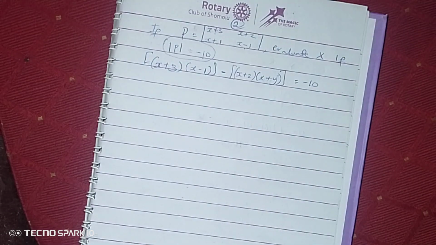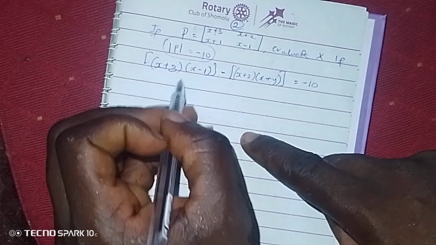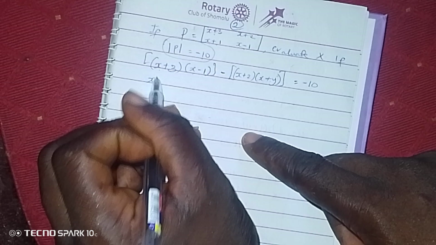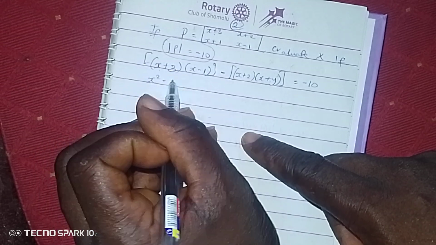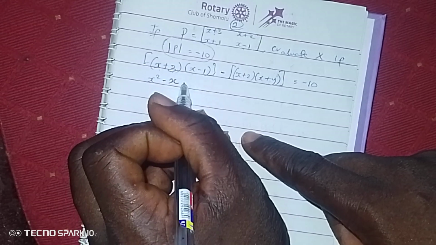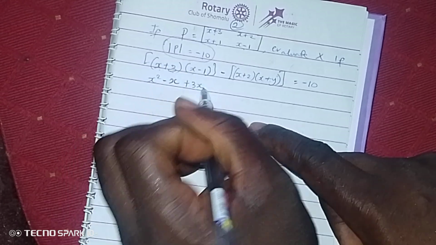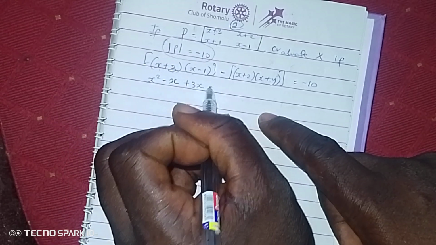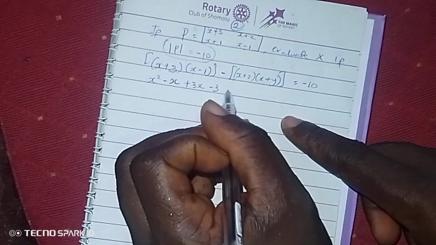They've done the determinant of the matrix P already, and they said it was minus 10. Now we are testing whether it is so. But in the course of testing, we'll find out what the value of x is. Now, let us multiply this. We have x times x will give us x squared. X times minus 1 will give a negative x. Then 3 times x will give a positive 3x. Then plus 3 times minus 1 will give a negative 3. That's for that. Now we have minus.